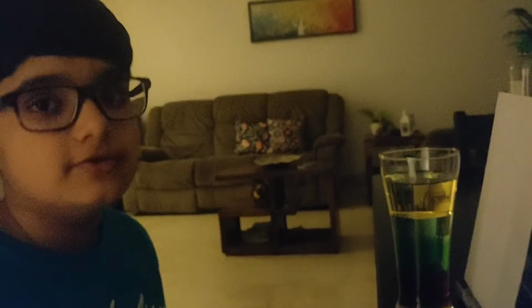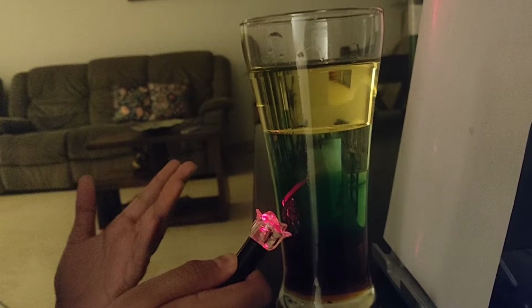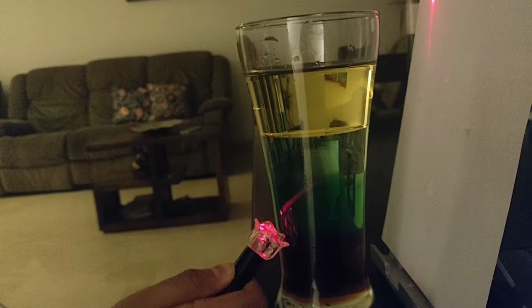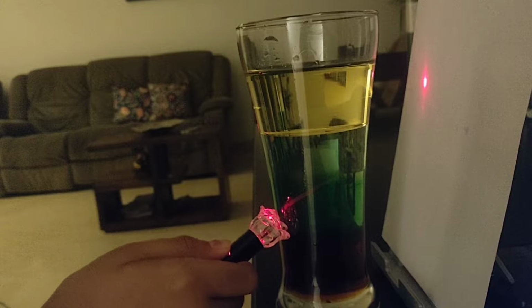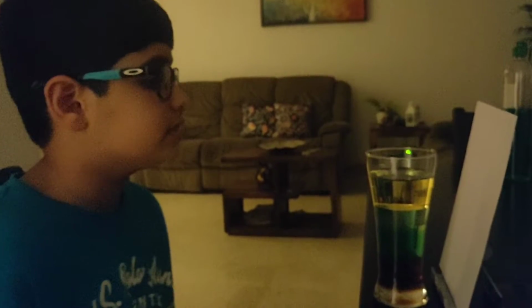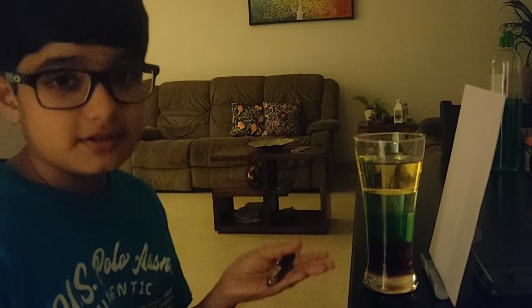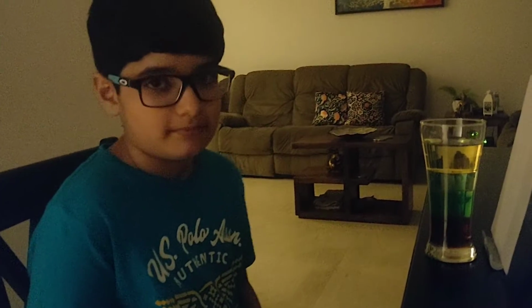Now we're going to move on to the next layer, which is dish soap and water. Right now we are only getting refraction, so I'm going to move the laser down slowly and try to get total internal reflection. I am afraid we won't be able to get total internal reflection on this layer because the density difference between the water and the dish soap is there, but it's not high enough in order for that to happen.